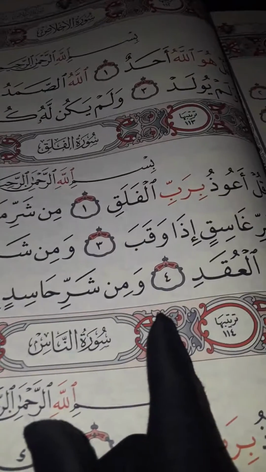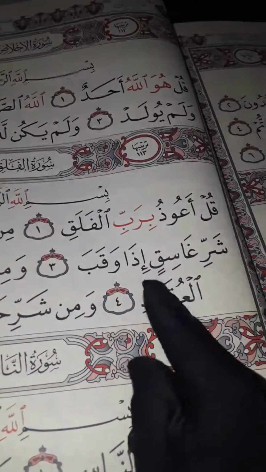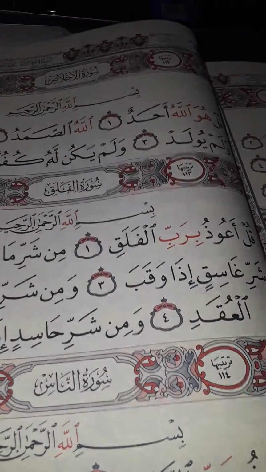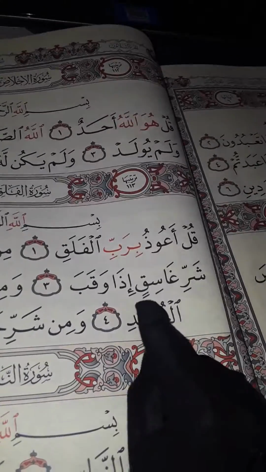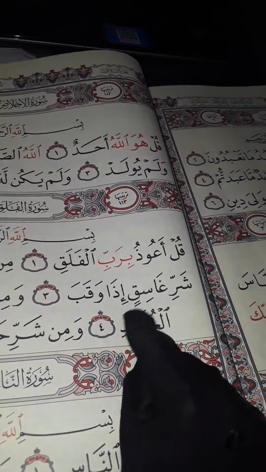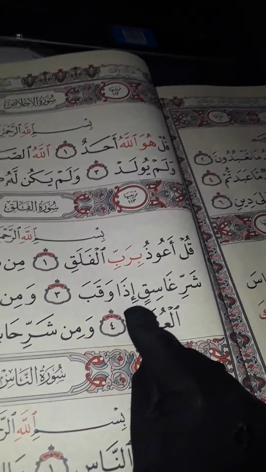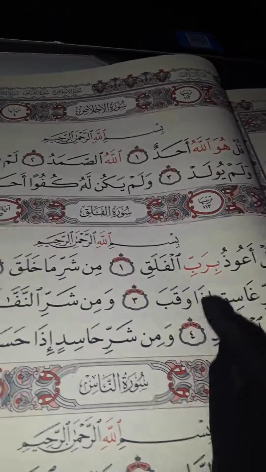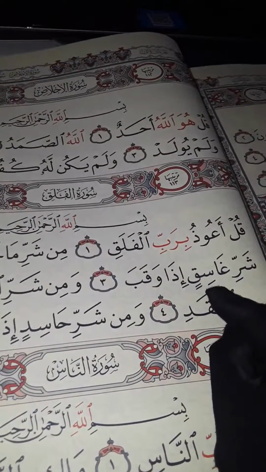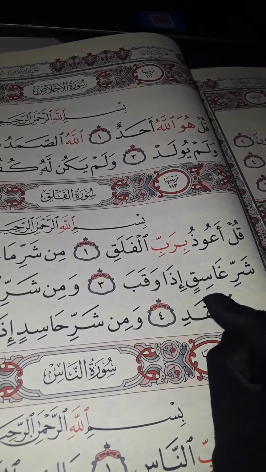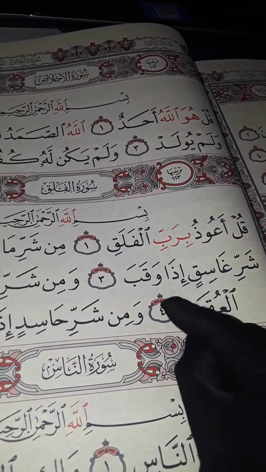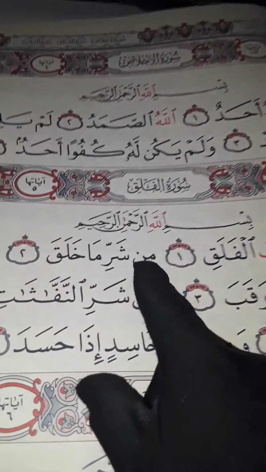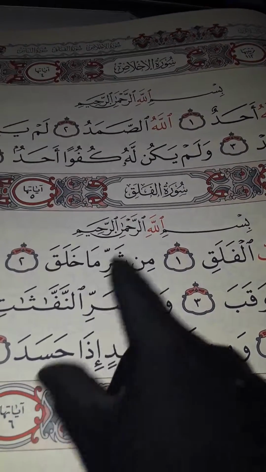Let's look for some other ones. Again, this is with clarity. Because you have the noon sound, the tanween, it looks like a normal tanween, uniform lines, followed by a Hamza. So this would be ghasiqin idha. So it's very clear. This hiding.